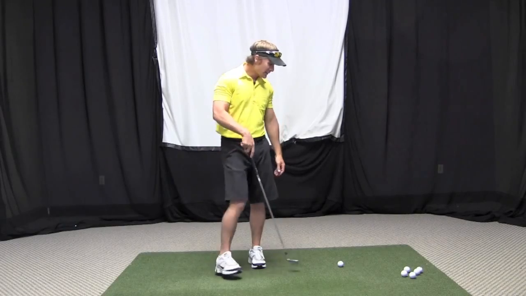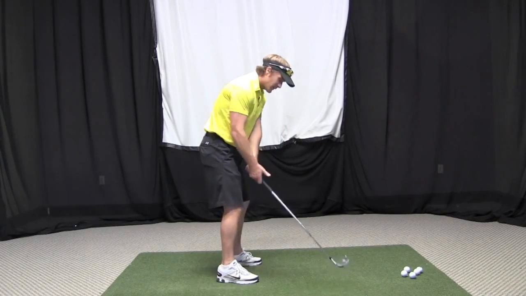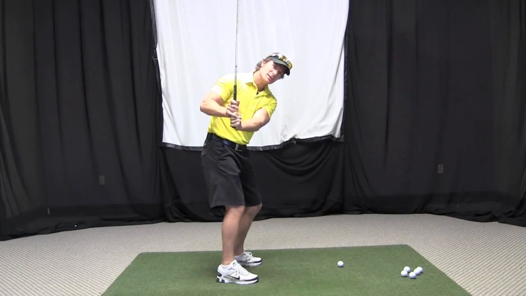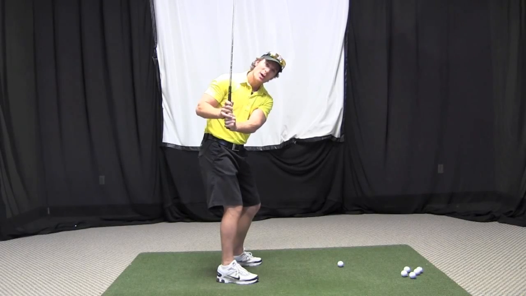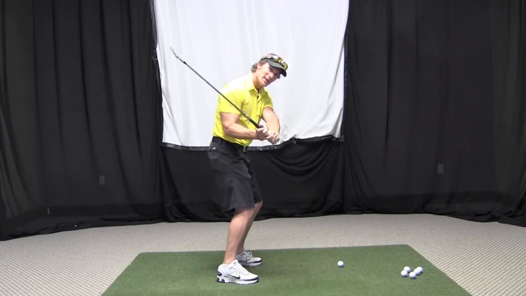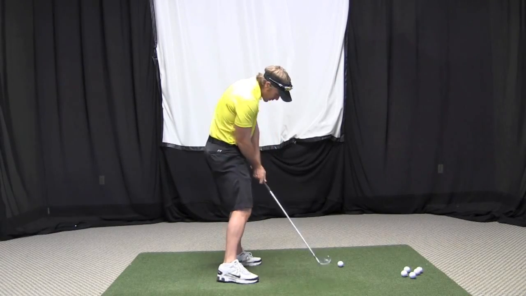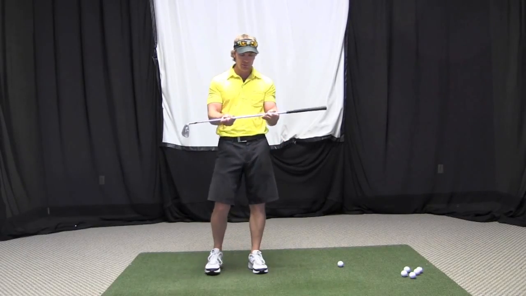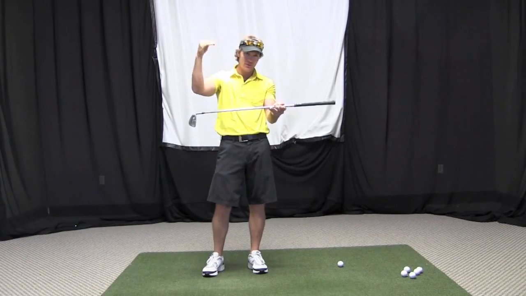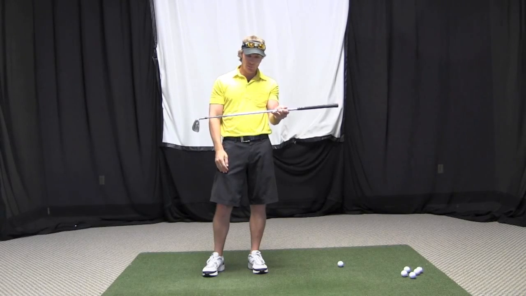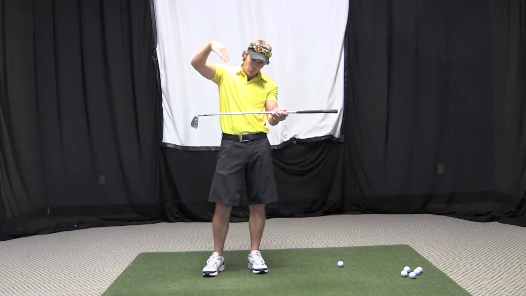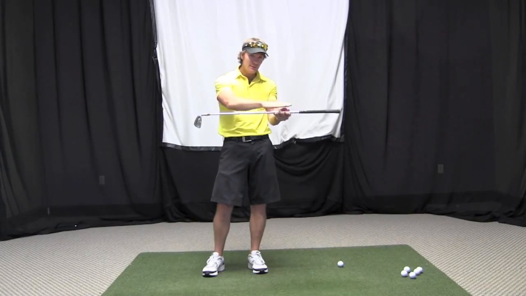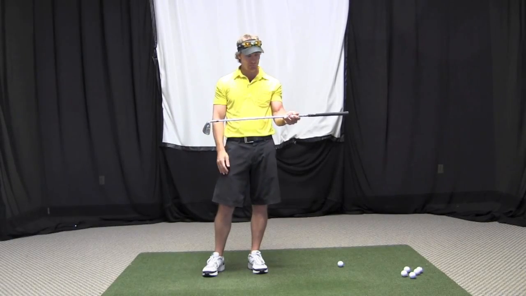So basically, this player gets the shaft coming down a little bit too steep, so what does he have to do? He has to find a way to shallow out his angle of descent so that he can get into the golf ball with a nice safe landing. So if we're using this airplane analogy, we're coming in too steep, we're going to crash, it's not going to be good. What is the pilot going to do? He's going to try and pull up, shallow out the landing, again create a safe landing for all the passengers.